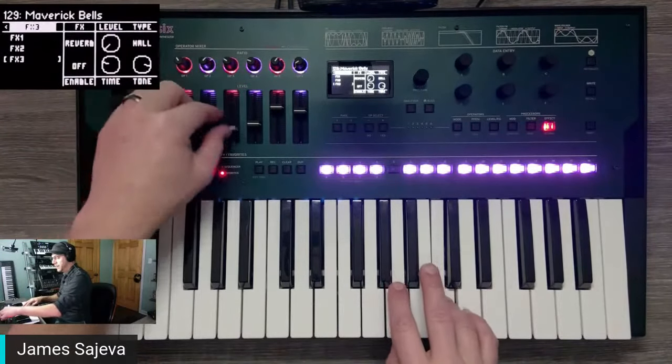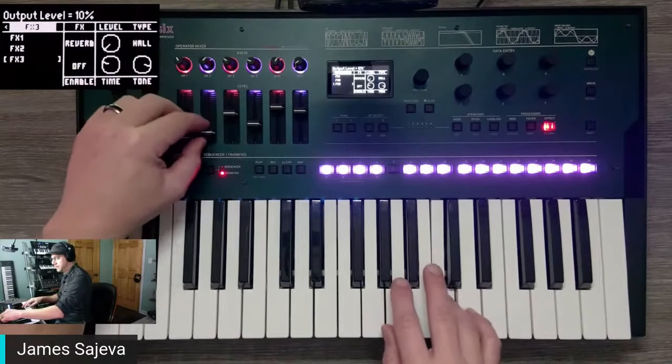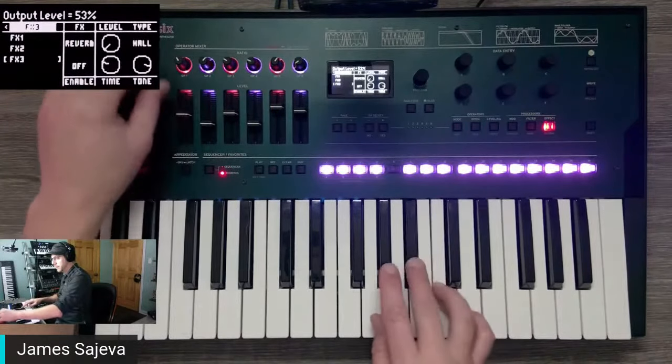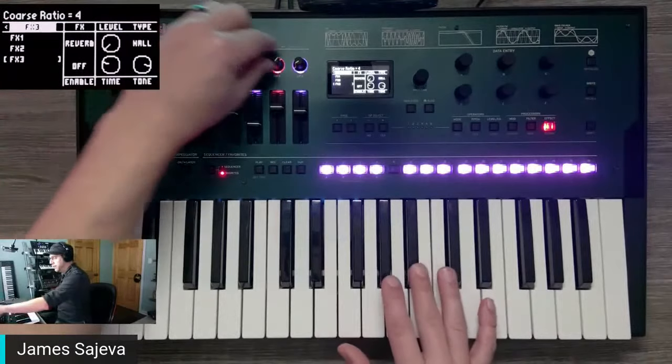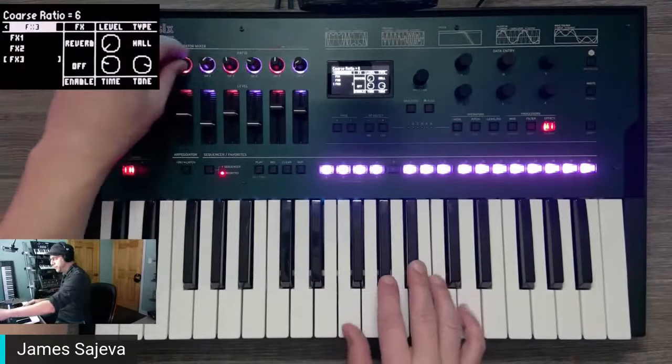See, this doesn't work without the sound to modulate it. And then, of course, the coarse ratios, the way the sounds work between each other with frequency modulation.